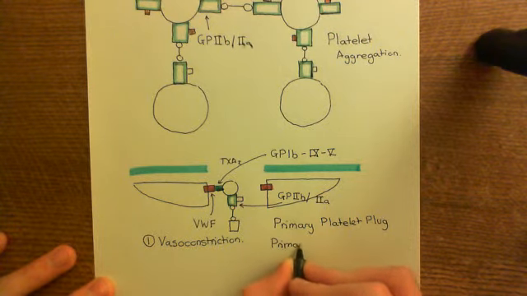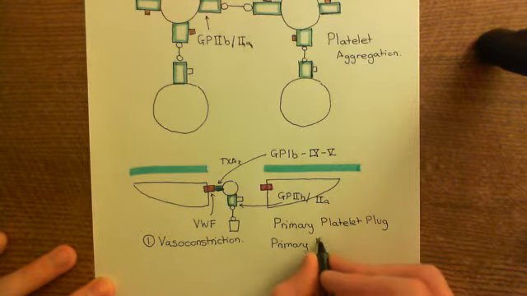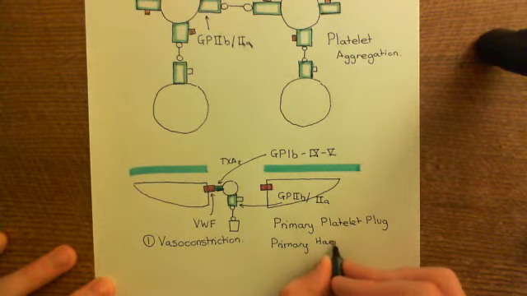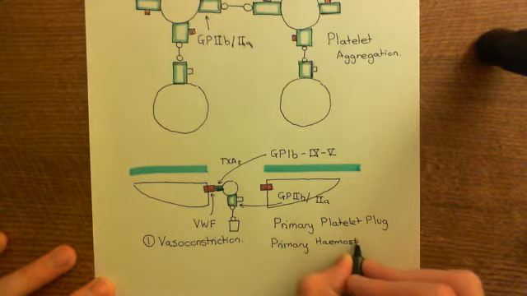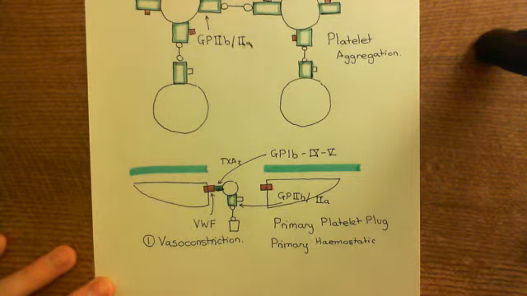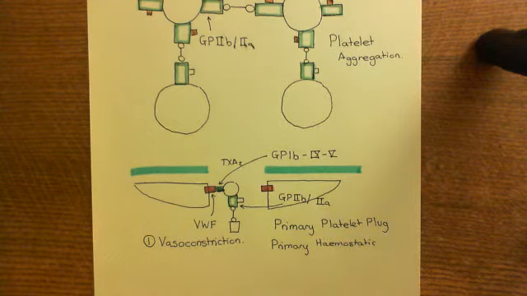Now, a very common thing that people call this is a primary blood clot. That is not really correct. Blood clot is not a very medical thing to say, and people shouldn't use it, but they do because it's very pervasive in non-scientific literature.